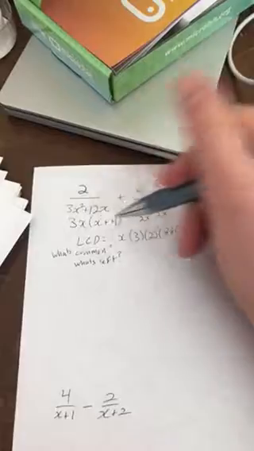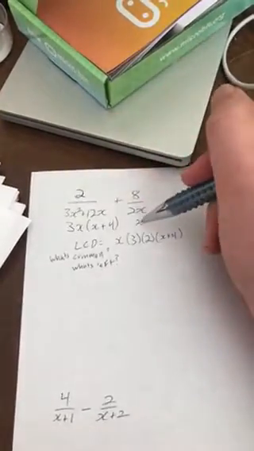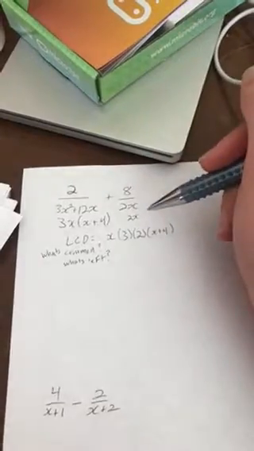So let me repeat one more time. They both have x in common. What's left? The 3, the 2, and the x plus 4, the things that have not been used.